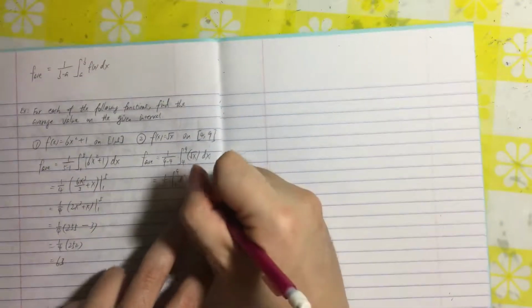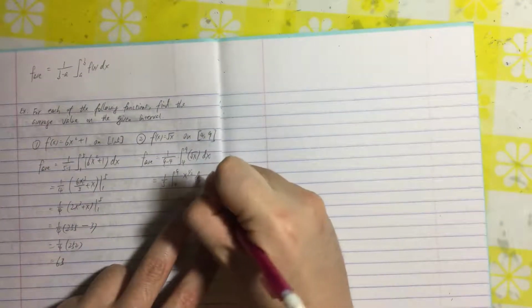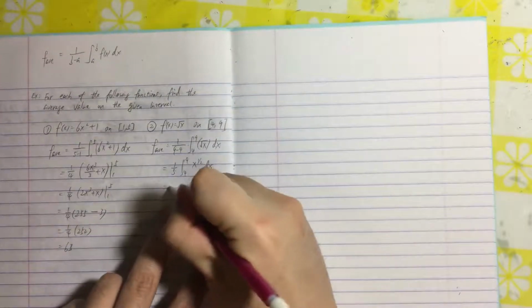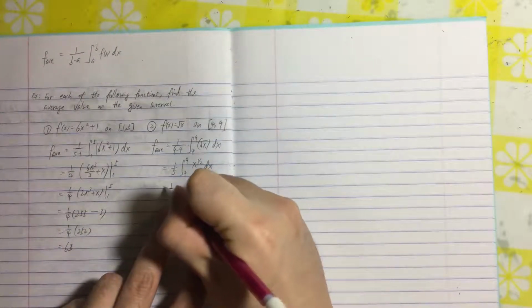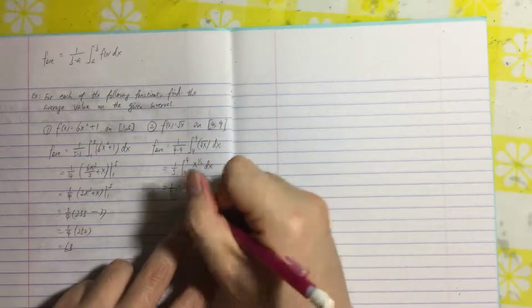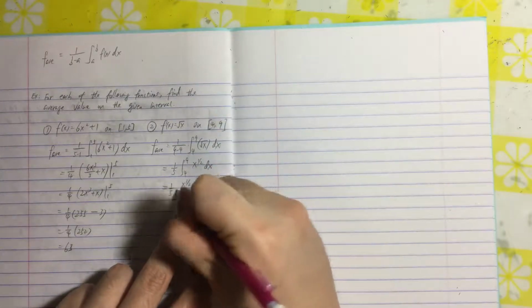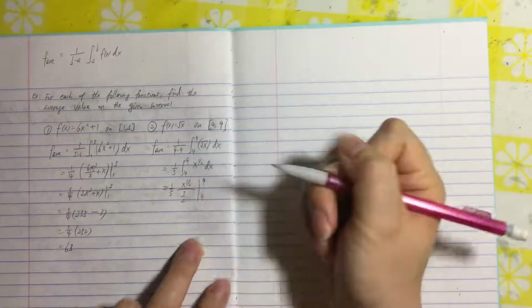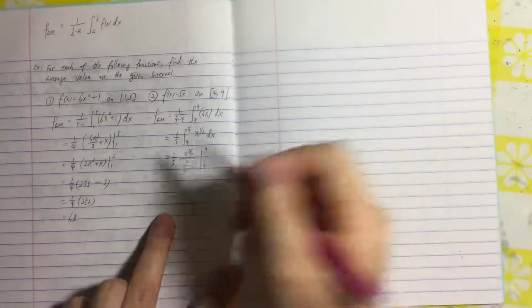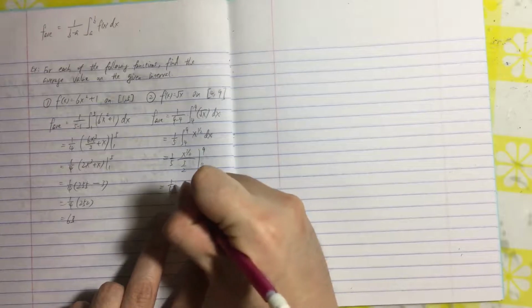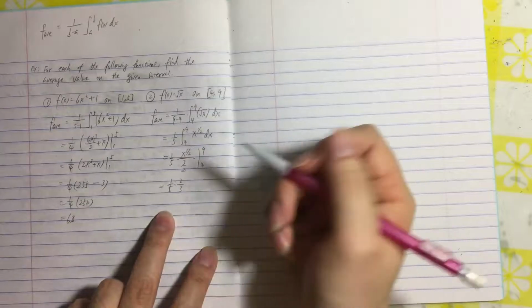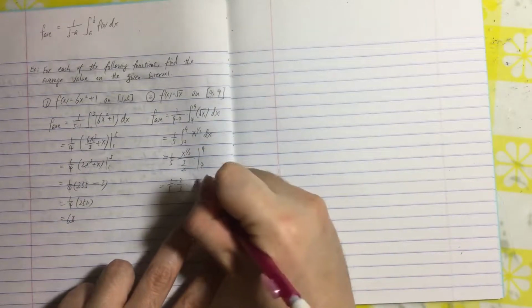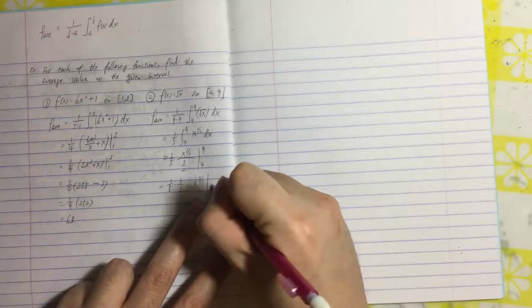Square root of x can be rewritten as x raised to the one half, dx. Then take the antiderivative. Add 1 to the exponent. Divide by the new exponent. Evaluate from 4 to 9. A number divided by a fraction means multiply by the reciprocal. So you get 1/5 times 2/3 times x raised to 3/2, evaluated from 4 to 9.